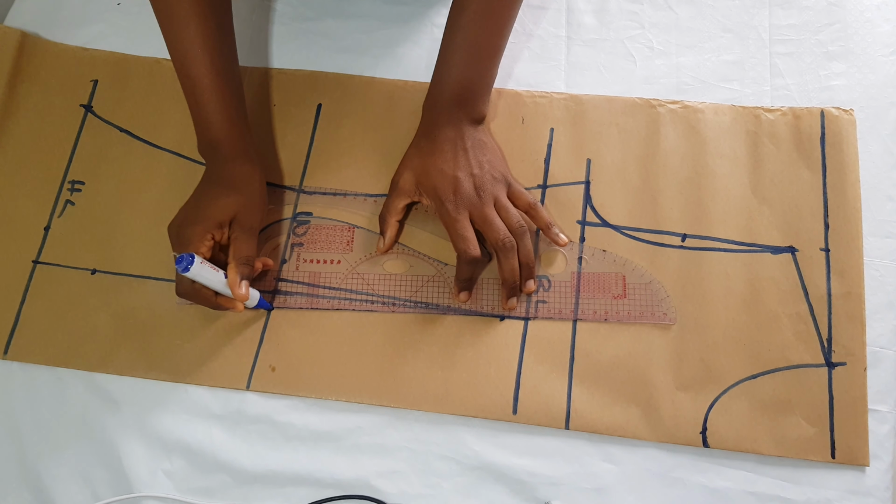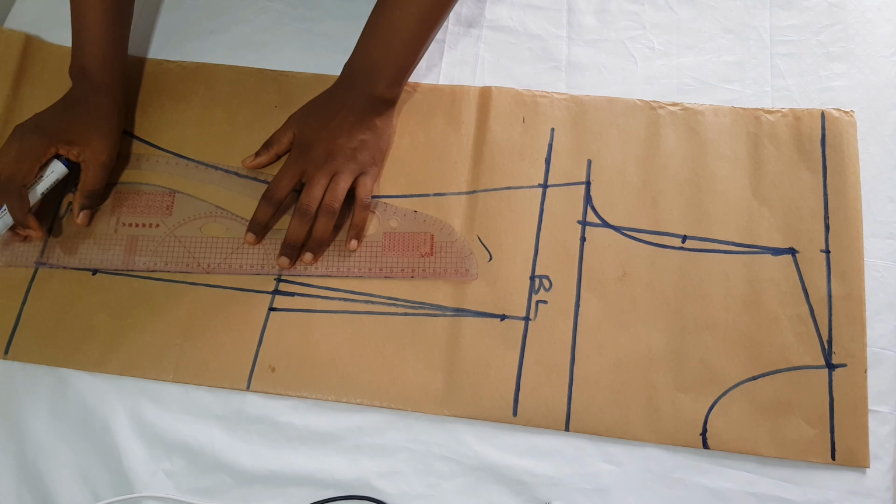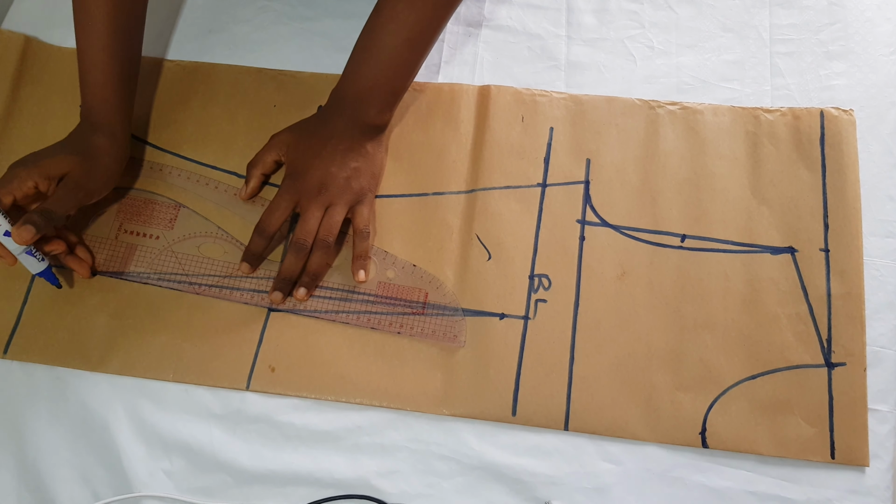I would advise you to use more than 1 inch for your waist dart if you are very busty. It's going to give your outfit more fitting.